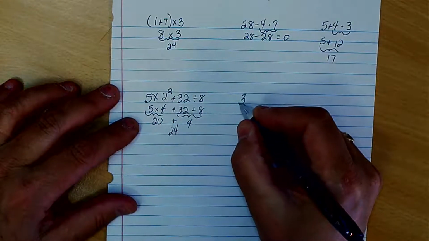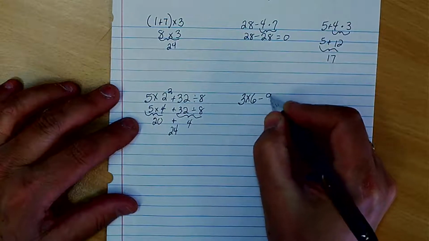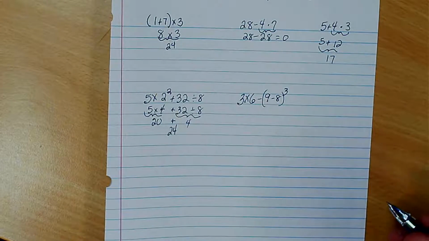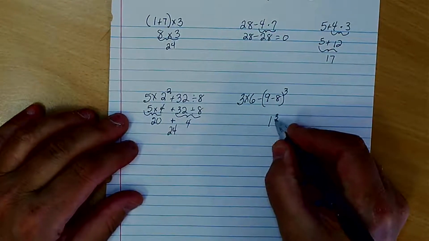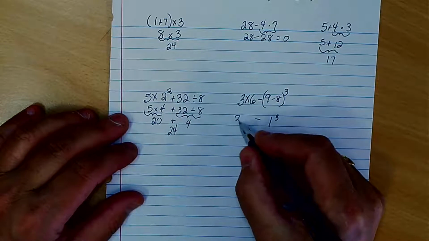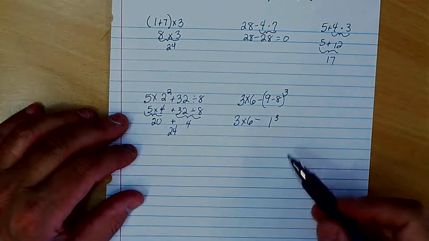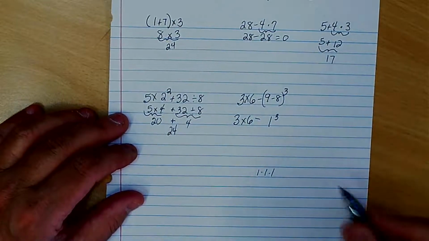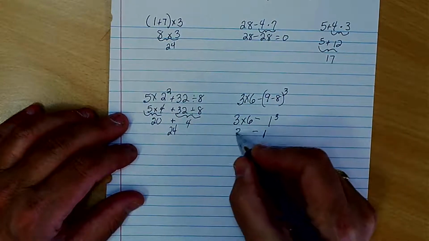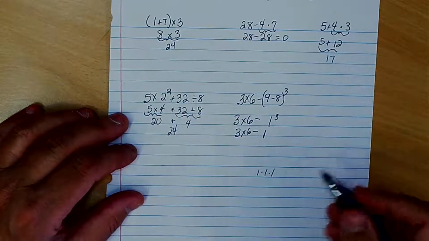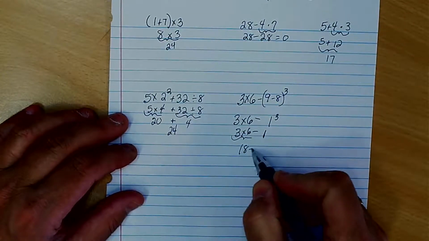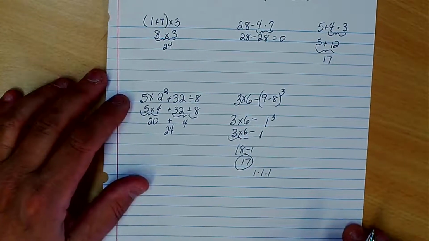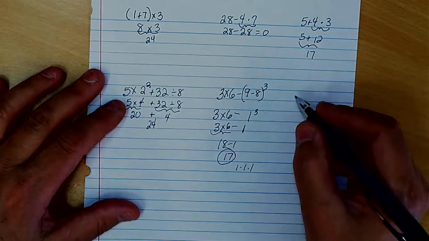Number 11 on this page. First I do the parentheses. 9 minus 8 is 1. Okay? 1 to the third power is 1 times 1 times 1. So that's 1. Next, I multiply and divide. 18 minus 1 is 17. My final answer.